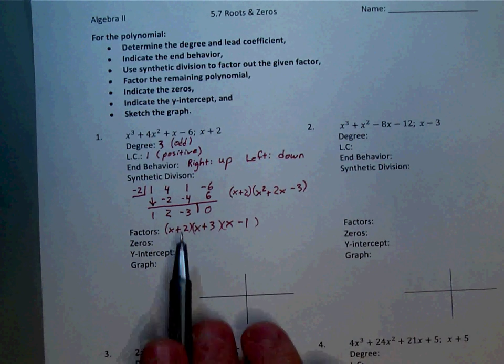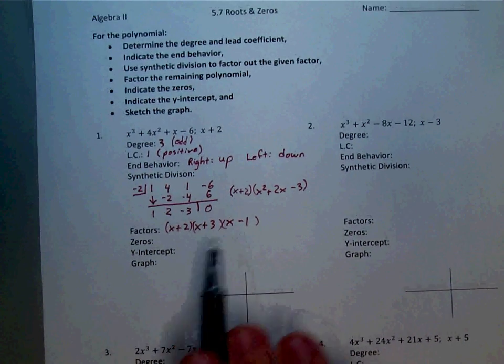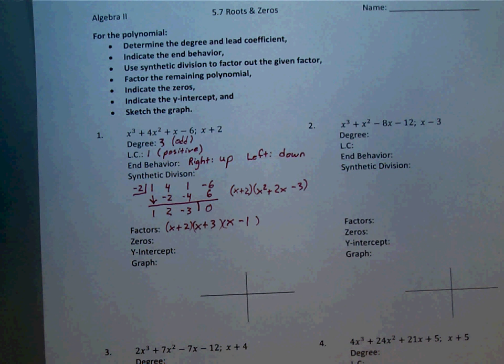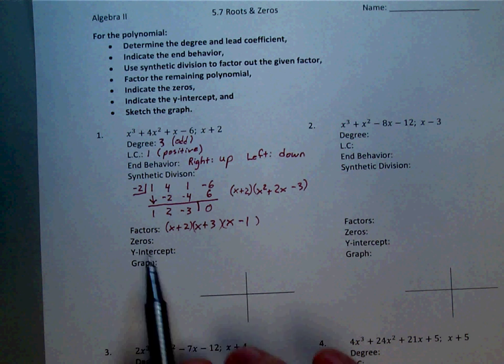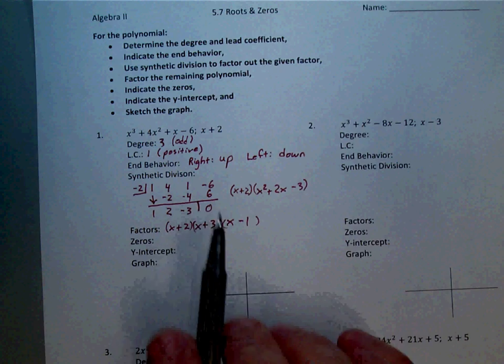So I have it completely factored here. Now, where we're going to move on from there is once we have the factors, we want to find the zeros. We did this back in chapter 4. So we wanted to find the x-intercepts. Remember, zeros, that's another name for an x-intercept.